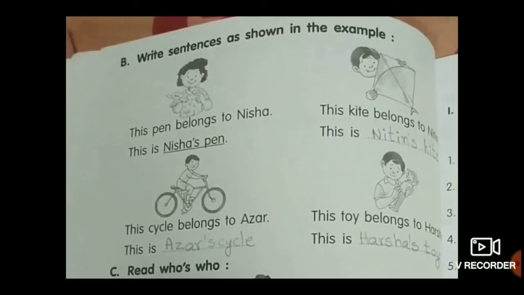See children, next page. Write sentences as shown in the example. Here we can see some pictures on screen. By using the apostrophe, fill the blanks. This pen belongs to Nisha. Whose pen is this? This is Nisha's pen. Okay. And next one. This kite belongs to Nitin.